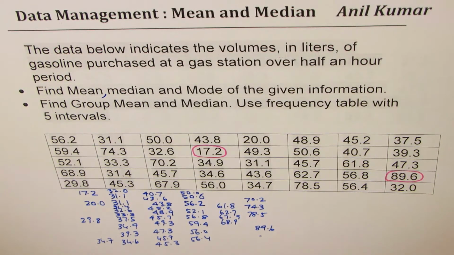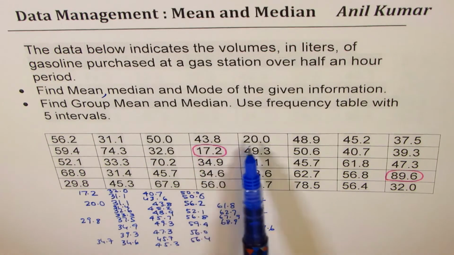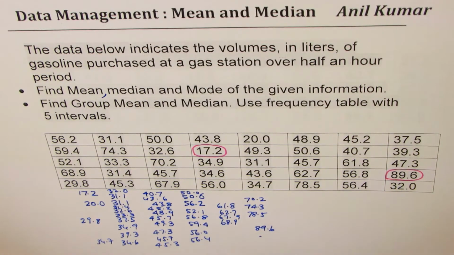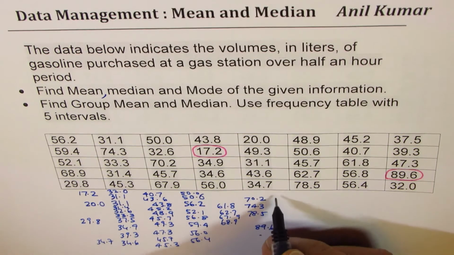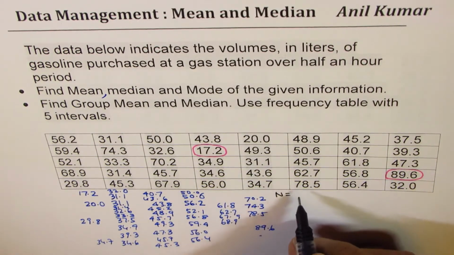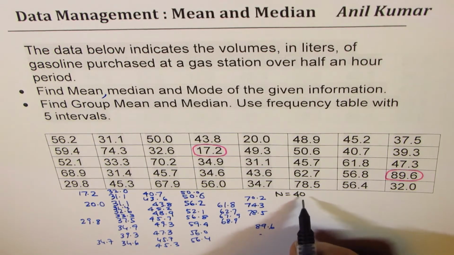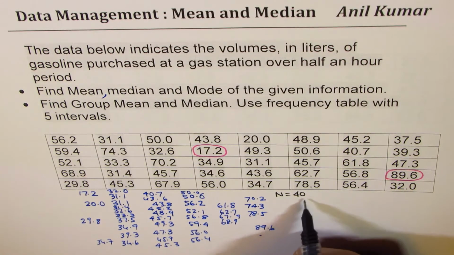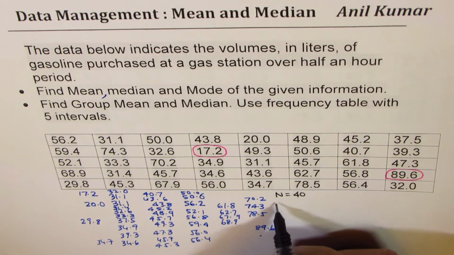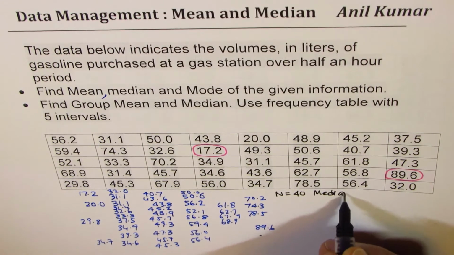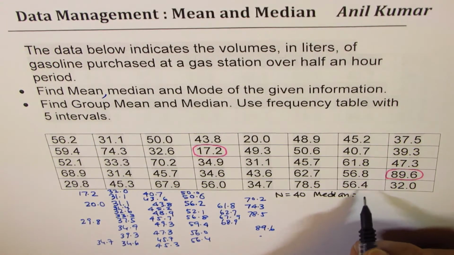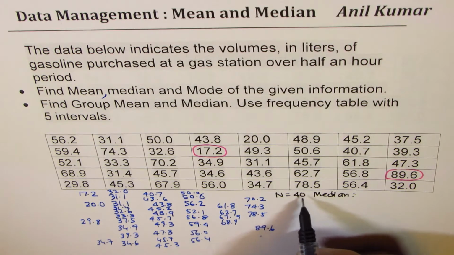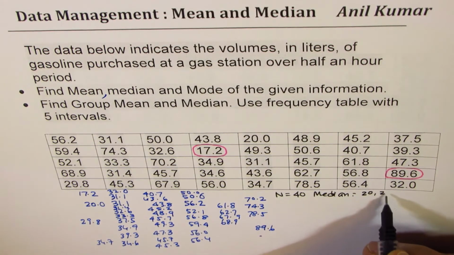Anyway, the idea is to figure out the median after arranging, right? So we count the numbers, and the total is 40. So the number of data elements is 40 for us. The median will be halfway. When there are even numbers, if I do half, we get 20, so the median will be between the 20th and 21st positions, correct?